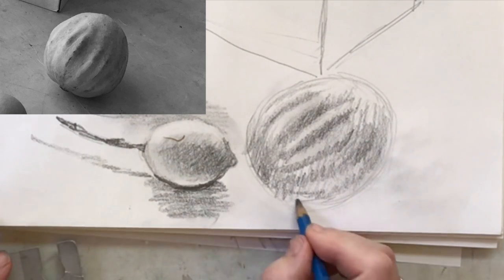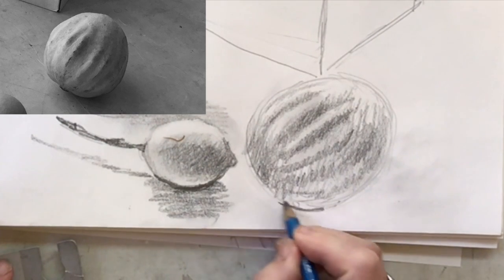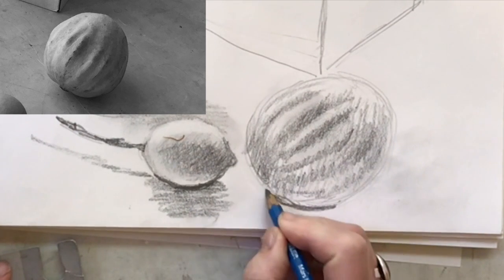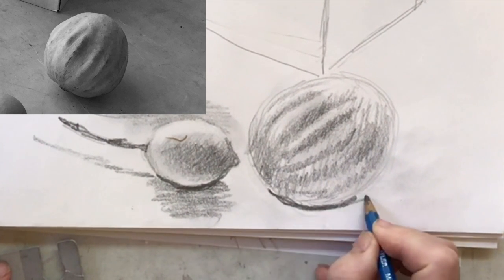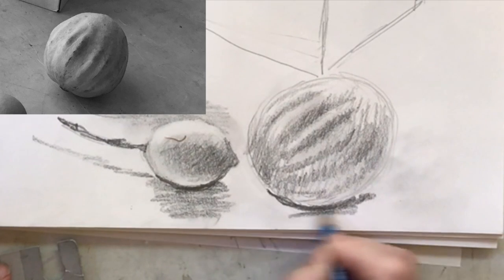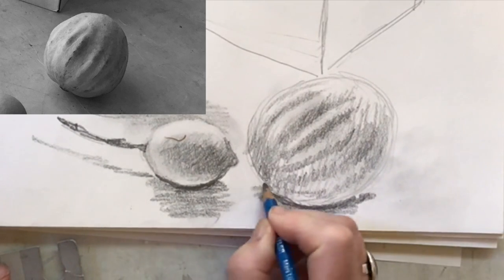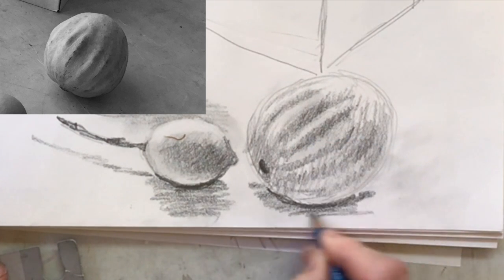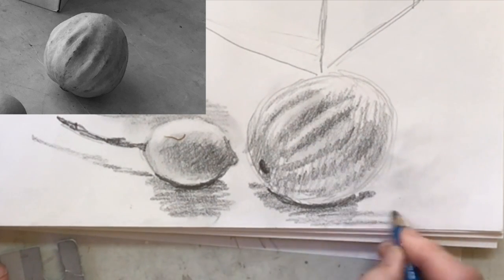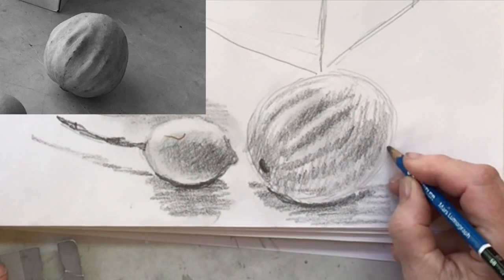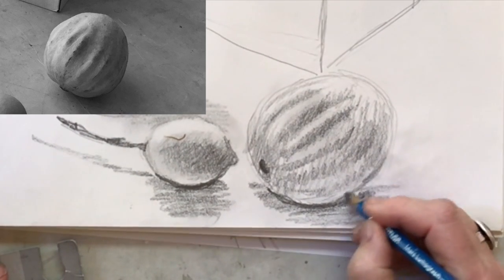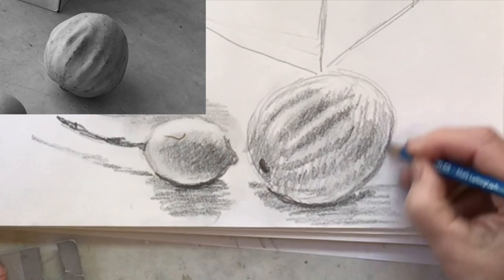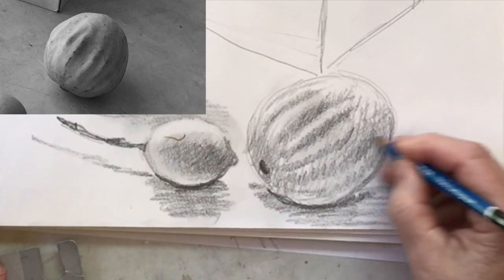Now we also have, just like with the lemon, a dark shadow underneath of here. And that's going to lighten out into here. And then this little guy is pretty dark. And that shadow comes all back in here. This is a little bit darker on this edge than what the background is, so that can be darker.